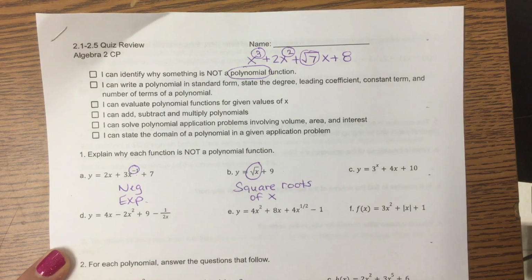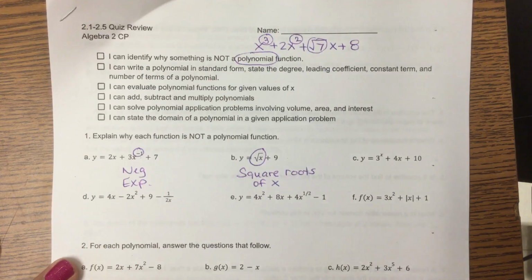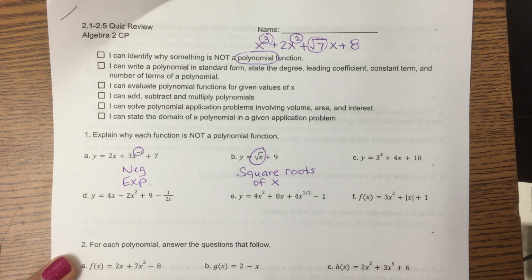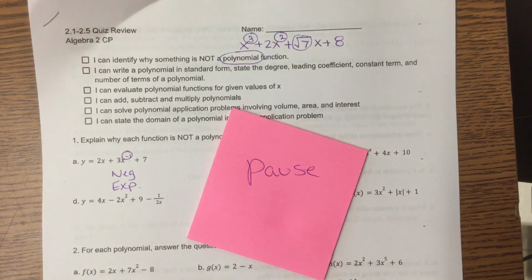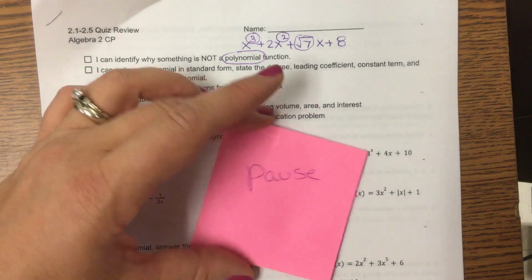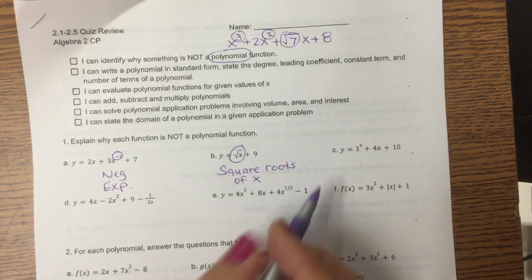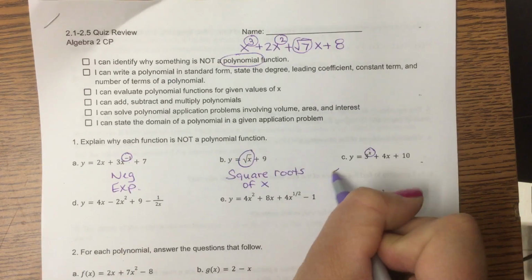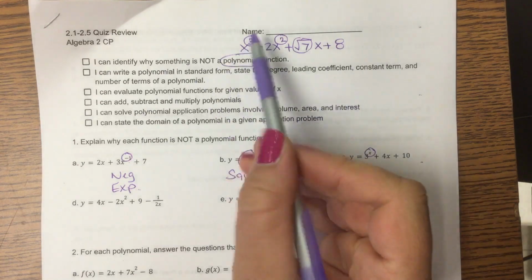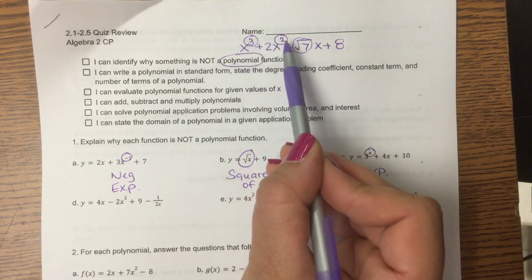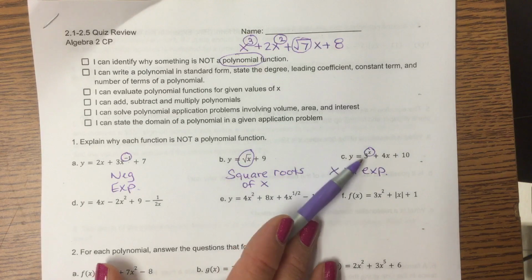So now I'd like you to go through C, D, E, and F and locate the problem in each. So pause the video and see if you can complete the remaining few problems. All right, so in part C, we have x in the exponent. Remember, our exponents have to be numbers like 1, 2, 3. They can't have a variable in the exponent.